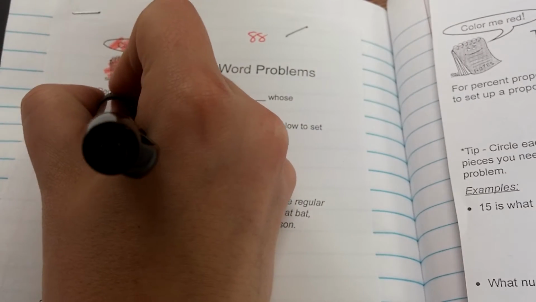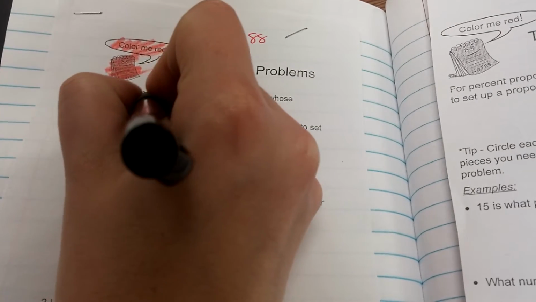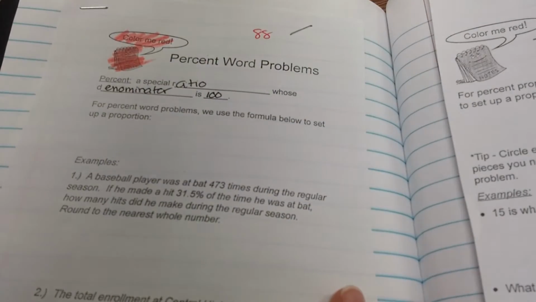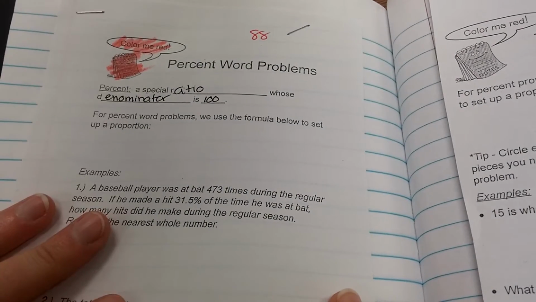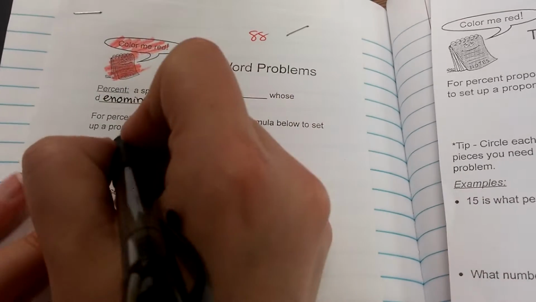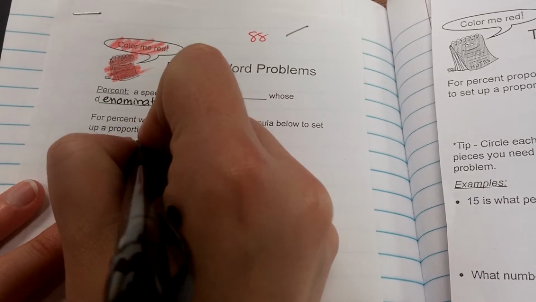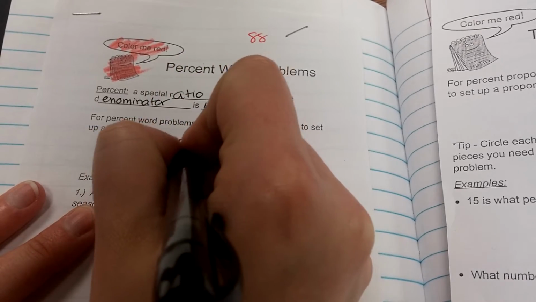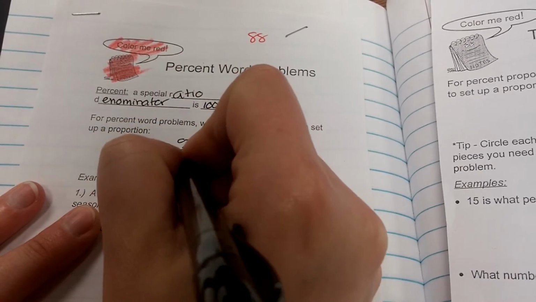whose denominator is 100. For percent word problems, we use the formula below to set up a proportion. So it's going to be part over whole equals percent over 100.